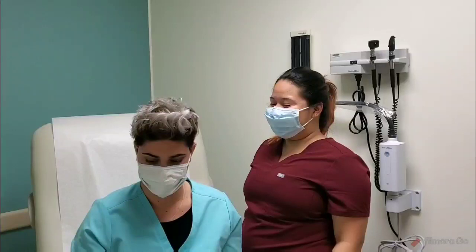Throughout my assessment, I found multiple bruising on Mallory. One noted on her left lower leg, which is right here. It is purple. Is it tender? No. Okay. Skin's blanchable.